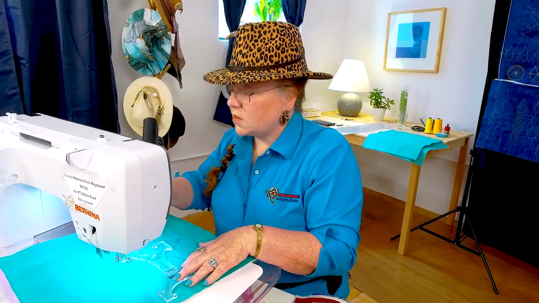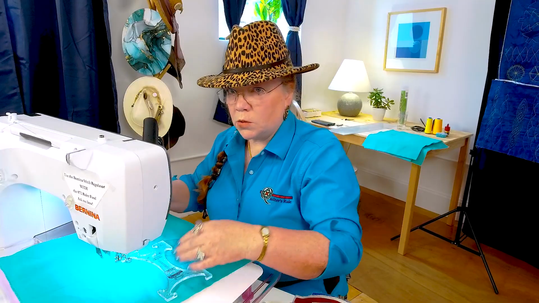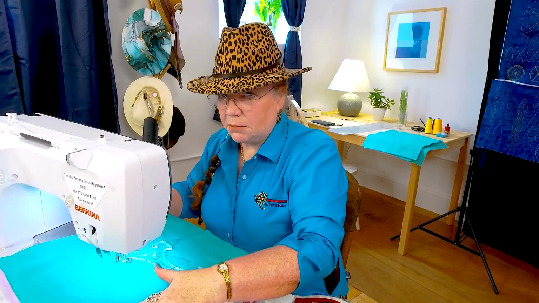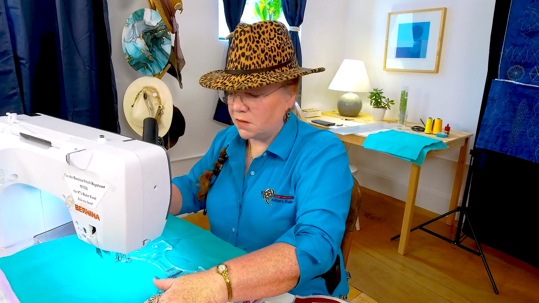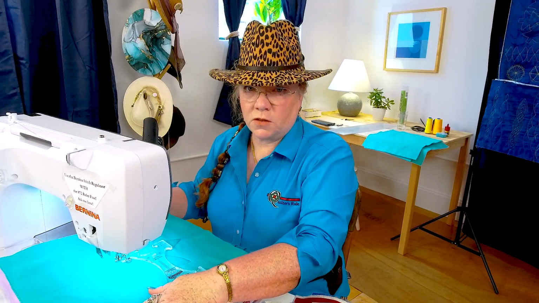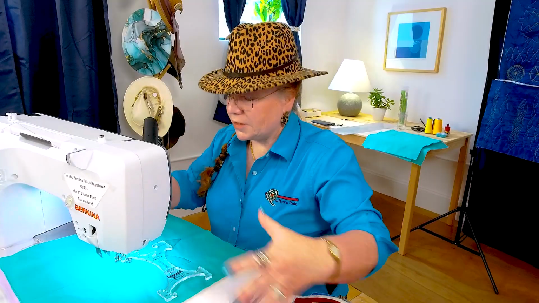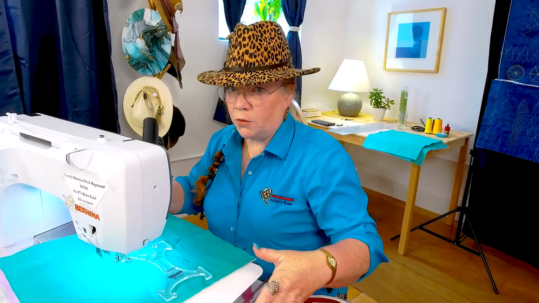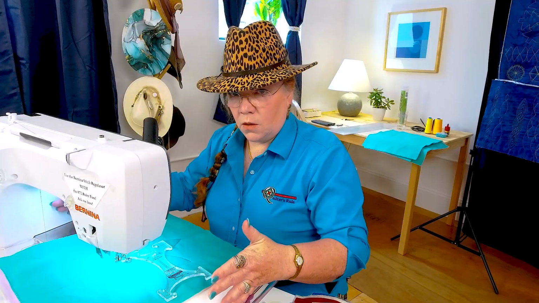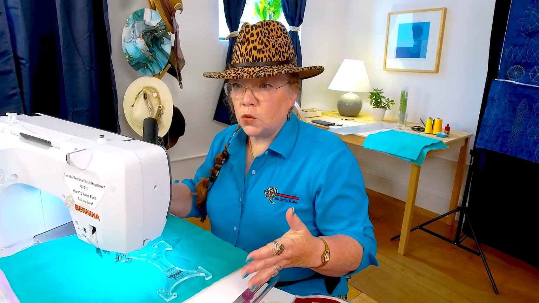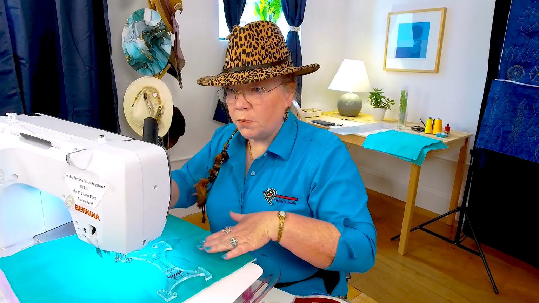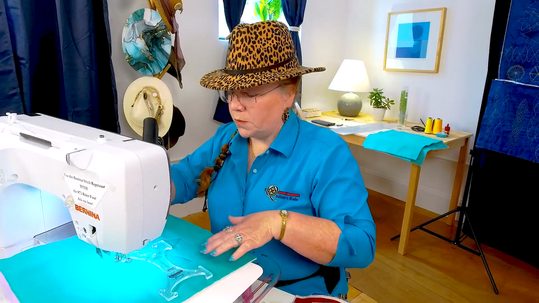Note that I'm moving my template to where it needs to be on the fabric and not moving my fabric. Well, yes, I'm demonstrating on a smaller piece. Could be something that I'm going to do as a quilt as you go. If I'm working on a larger piece, I don't want to be moving my fabric through this opening here. So get into the habit, regardless of the size that you are working on, of moving your template and not your fabric.